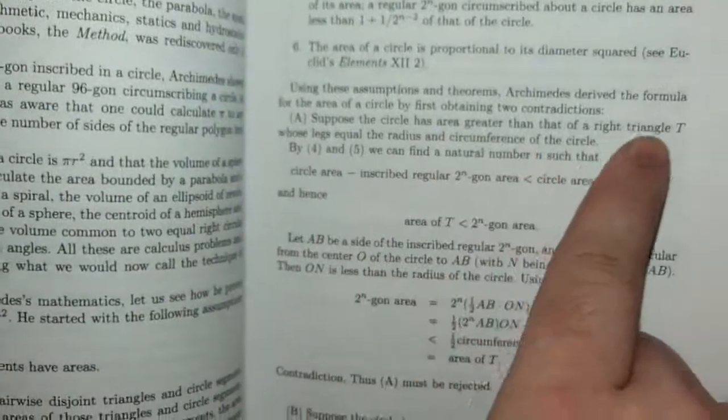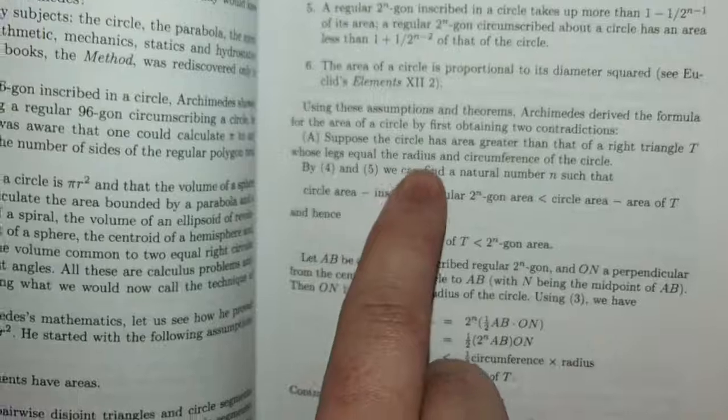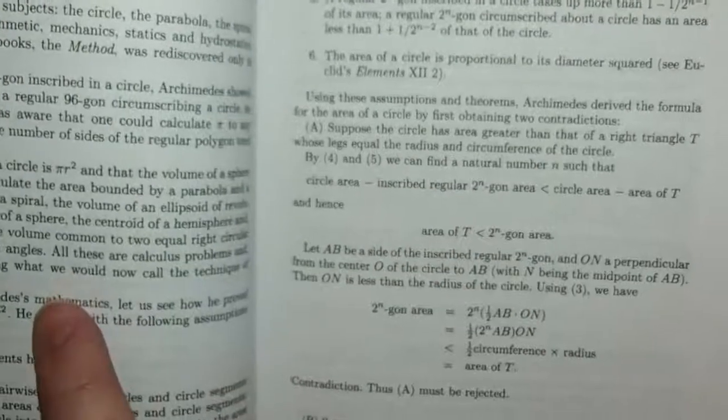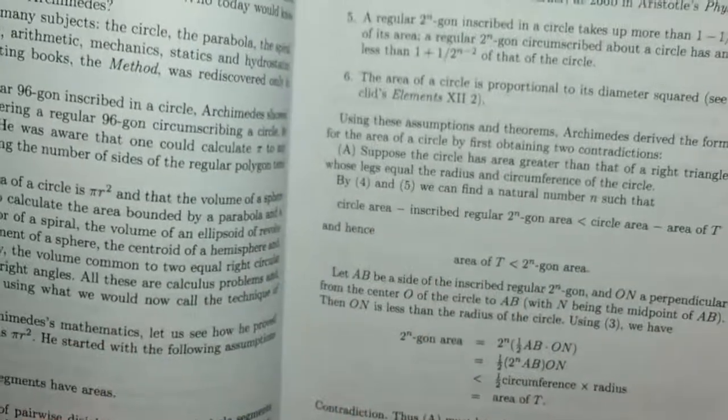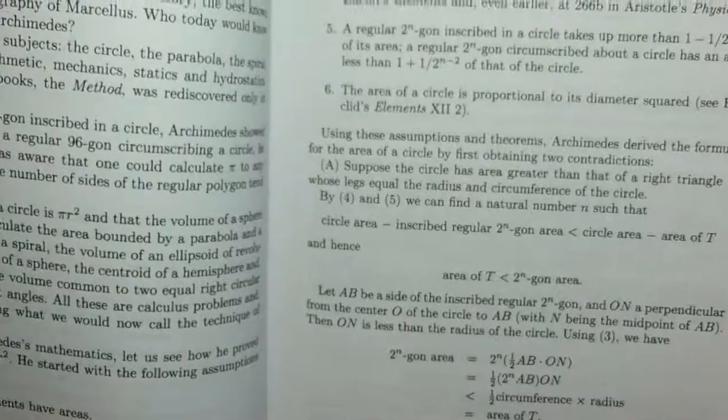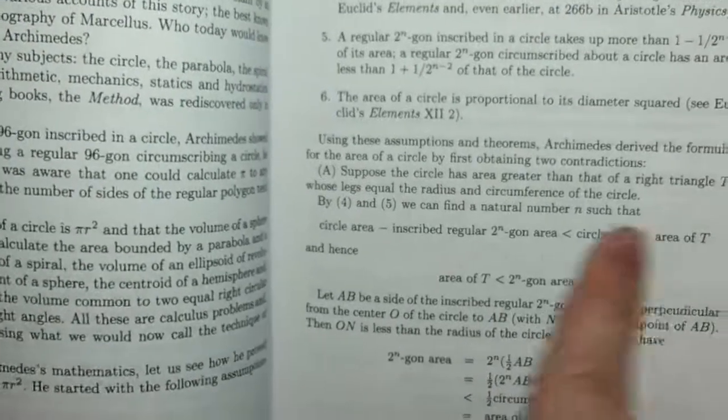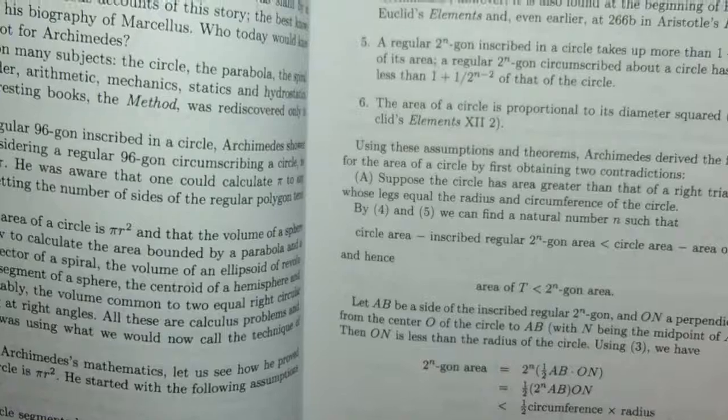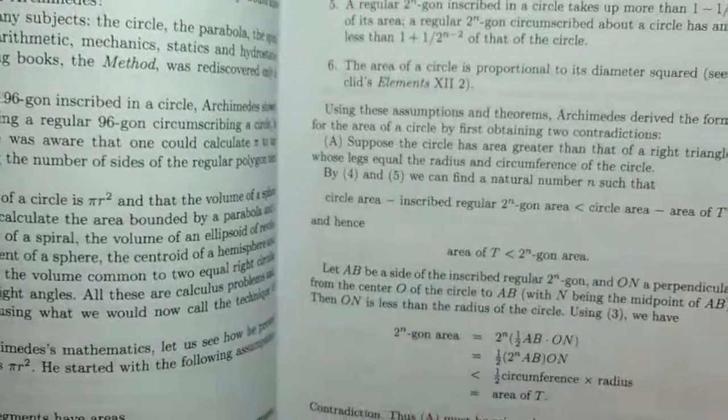Well, he did this by contradiction. So two contradictions, A and B here. So A: suppose that the circle has area greater than that of a right triangle T whose legs equal the radius and circumference of the circle. Okay, so what is the area of that right triangle whose legs equal the radius and circumference of the circle? Well, that right triangle has area pi r squared.